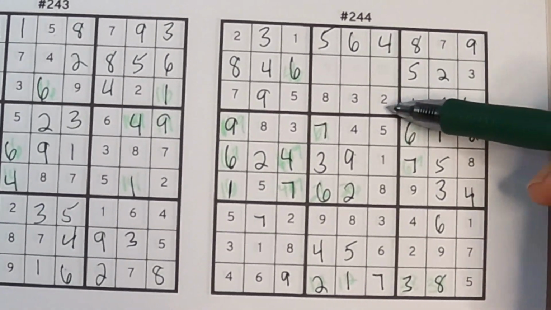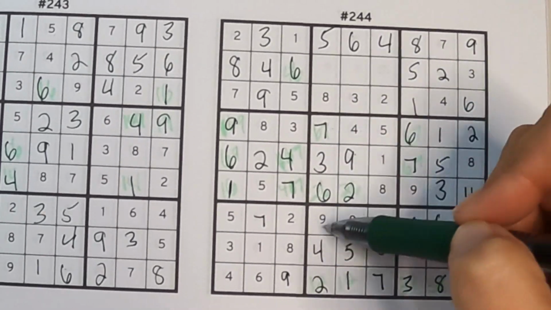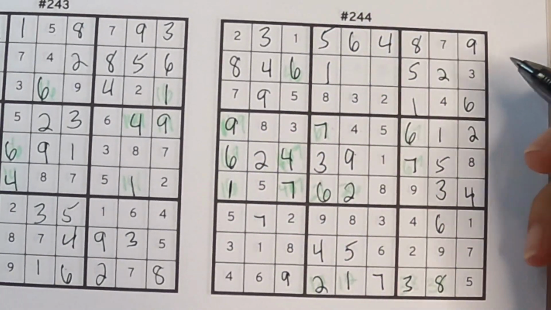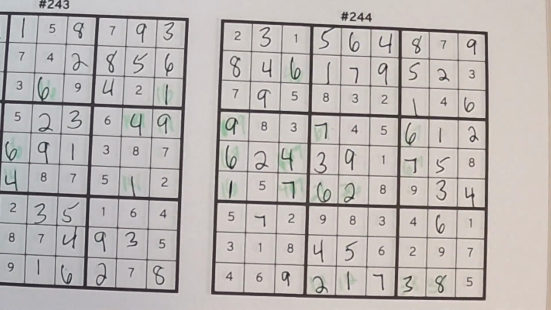And for this box now, we're missing 1, 7, and 9. We've got 7 and 9 here, so this is our 1. 9 here, so 7 and 9. And there we have it for today's puzzle.